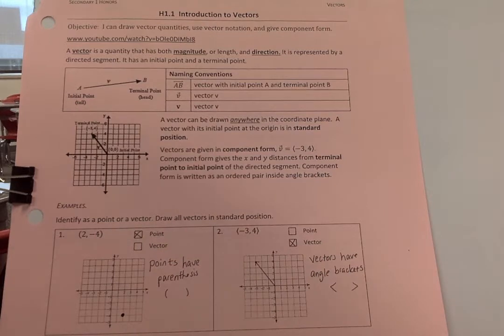H1.1, Introduction to Vectors. This is in the end of your pink packet. Our objective: I can draw vector quantities, use vector notation, and give component form. There's a YouTube video there you can watch later. Let's go right into our vocabulary.